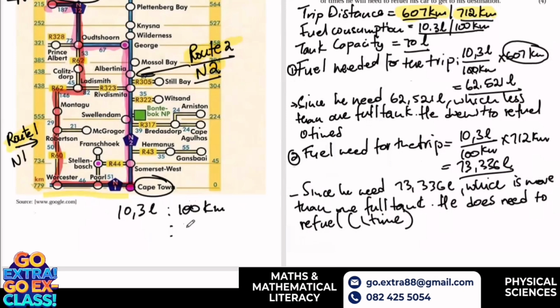So now we already have the distance for this trip, which is 607 kilometers. So now if you already have the distance, we're going to convert this distance to a number of liters that we're going to need. So some of you can put X here and do cross multiplication so that you can solve the number of liters needed for each trip. So the car, that rate is also a scale. We are already being told that it uses 10.3 liters for 100 kilometers.